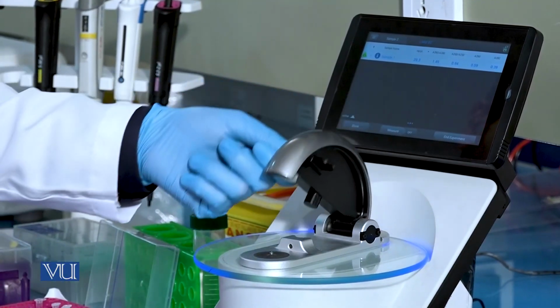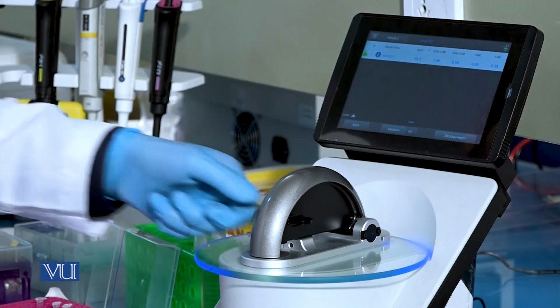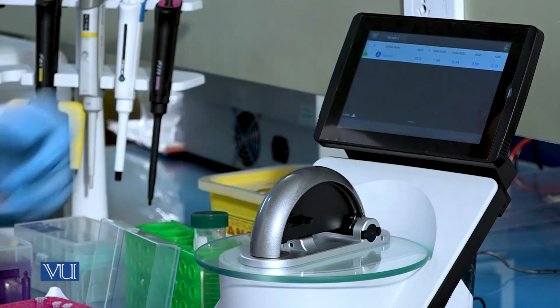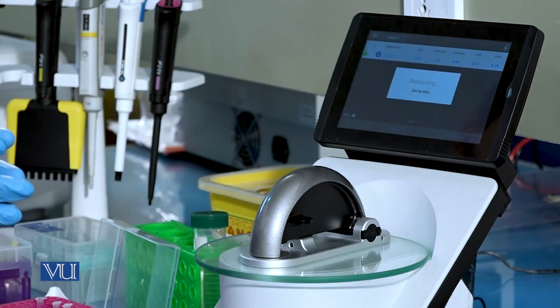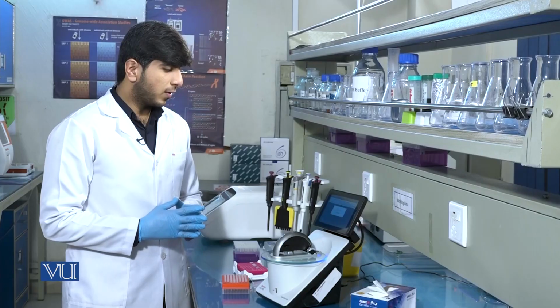After pouring the sample, we will close the paddle and click on measure. The NanoDrop instrument will measure the concentration of DNA.